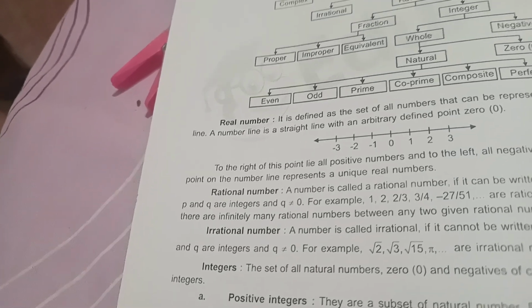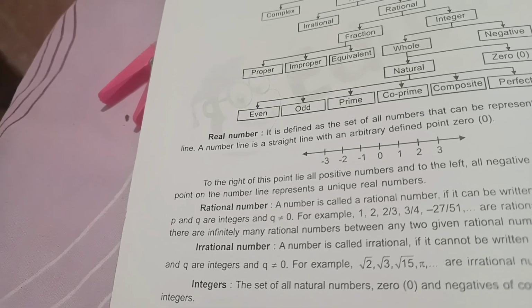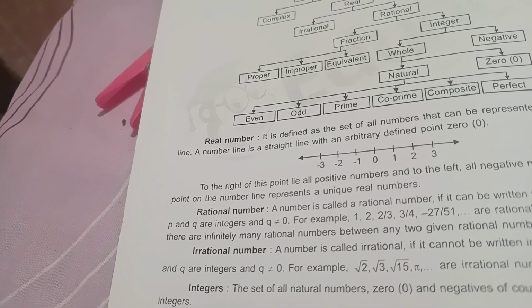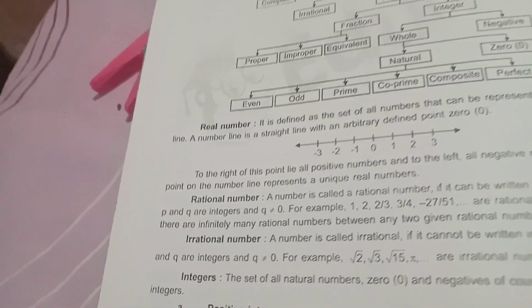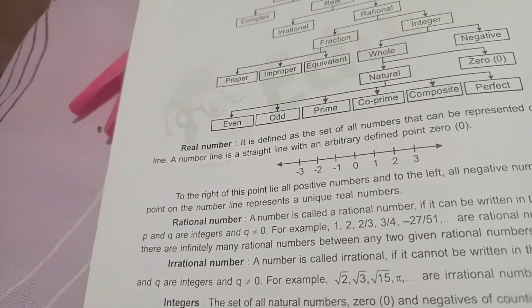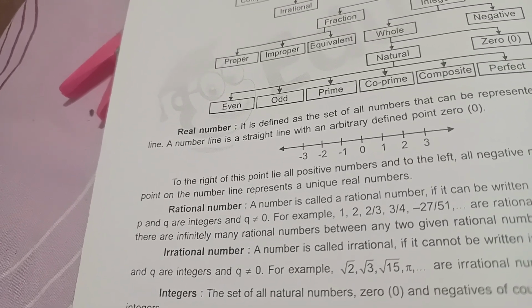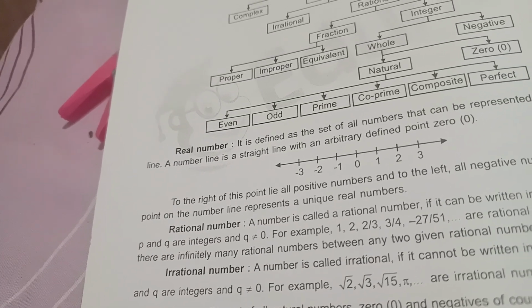For example, root 2, root 3, root 5, like this, root 15, pi are irrational numbers. Pi means 22 by 7.